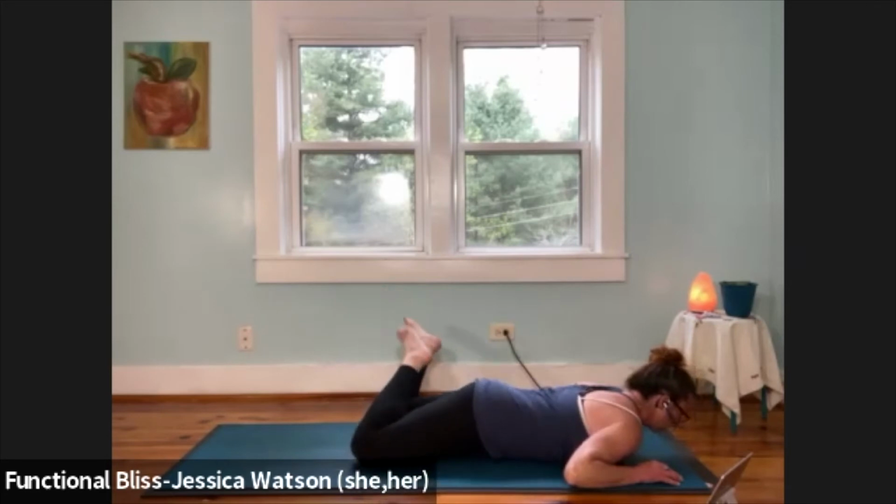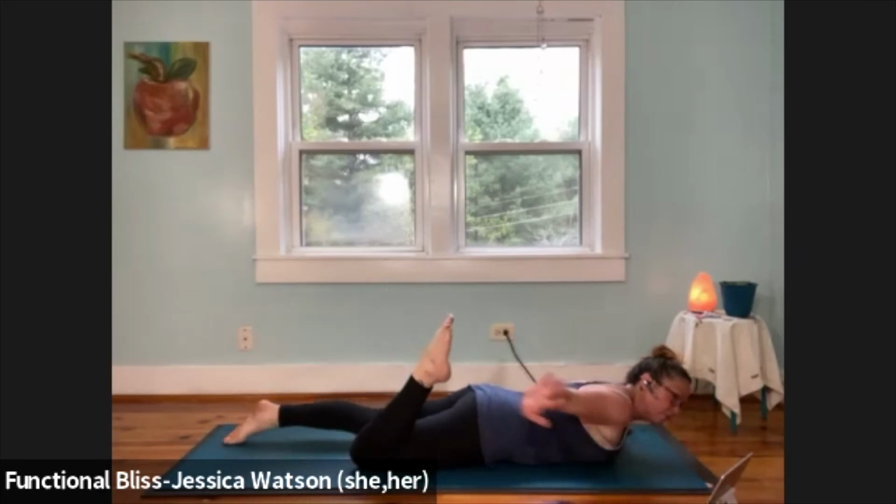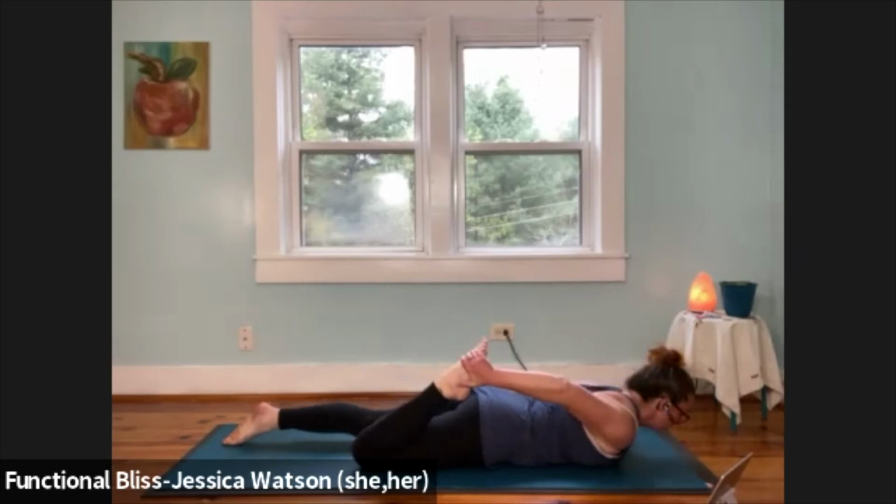One more little rock of the heels side to side, and then we're going to keep the right knee bent, but let the left toes go long. See if you can reach back and catch hold of that right foot, gently hugging the heel in toward your bum. Start by just softening the quadricep muscles, allowing a little gentle stretch. Take one nice big breath.